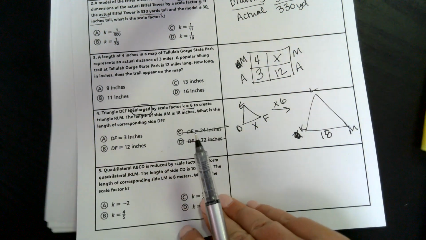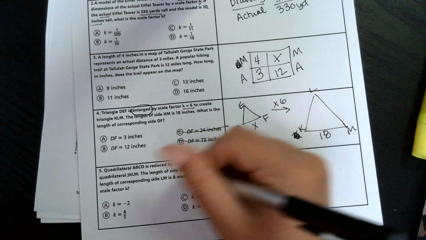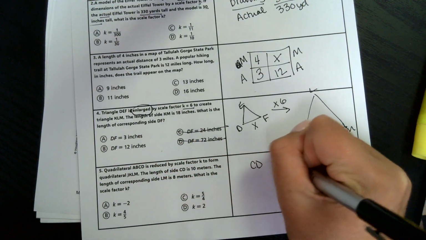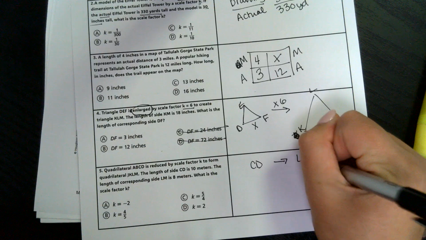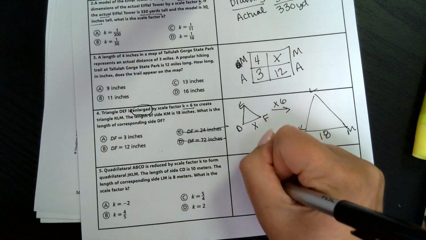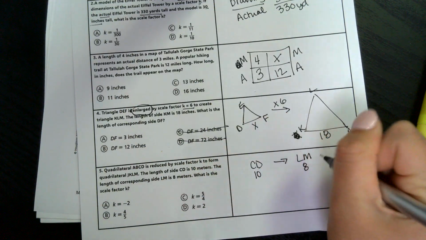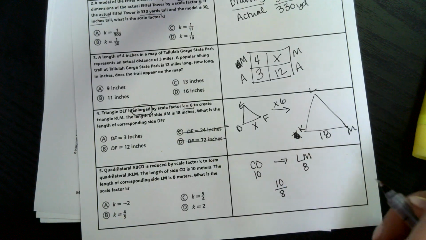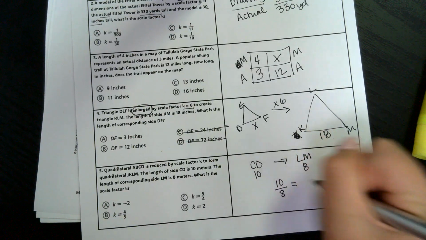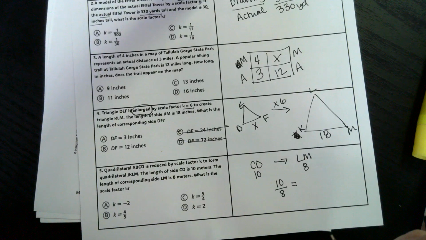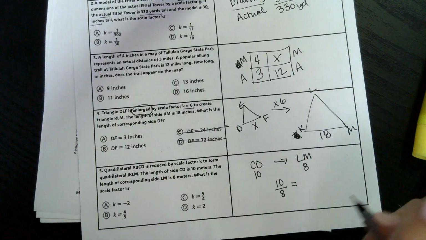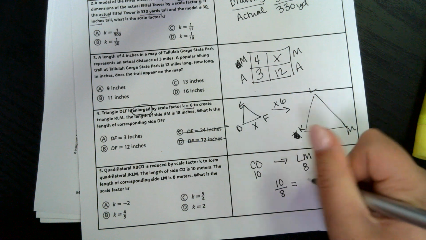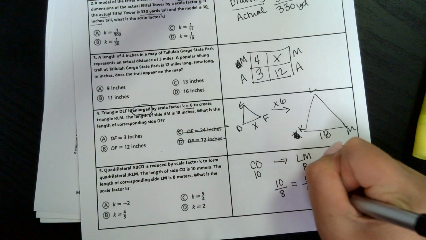So if we're going from the CD to the LM, and we're going from 10 to 8, we want to do 10 over 8. But that would end up simplifying to 5 over 4.